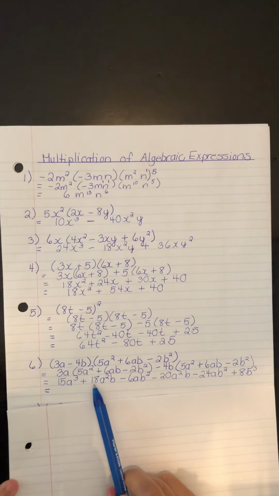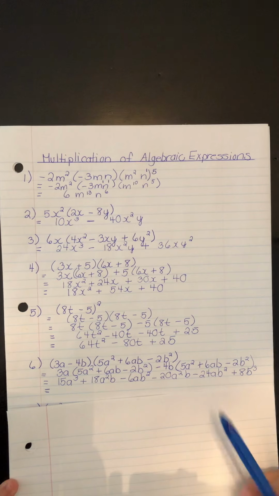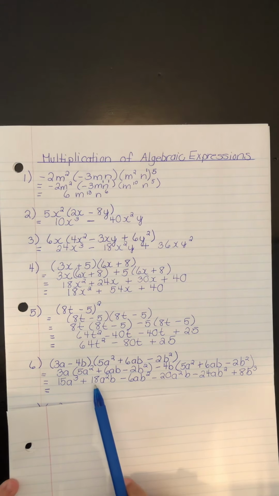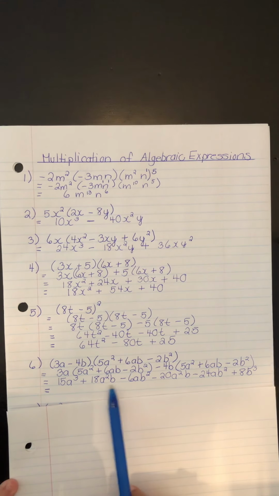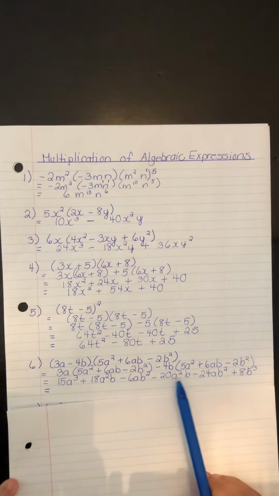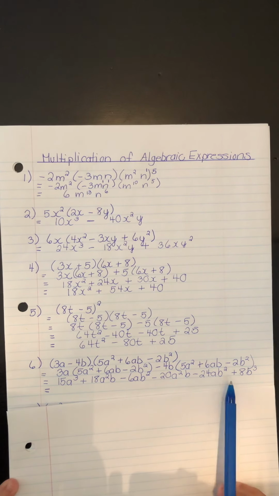And notice that within each term, we're using a natural order, which means you're going to have the numeric part first, and then we follow alphabetical order. So you're seeing here, within each term, we're writing a before b. Okay, similarly with all of the terms. So the number and then alphabetical order for the literal terms.